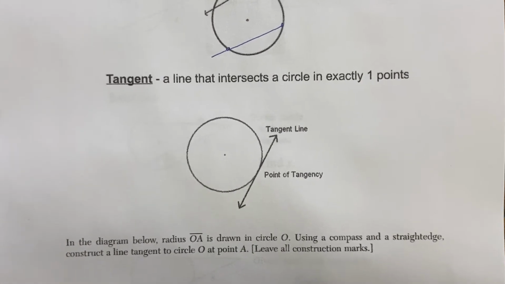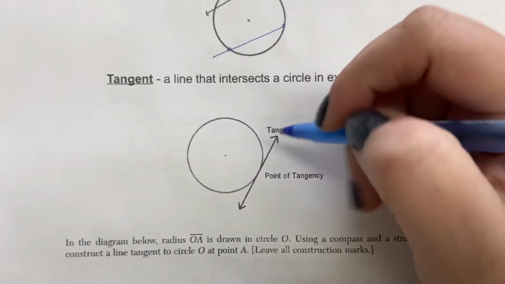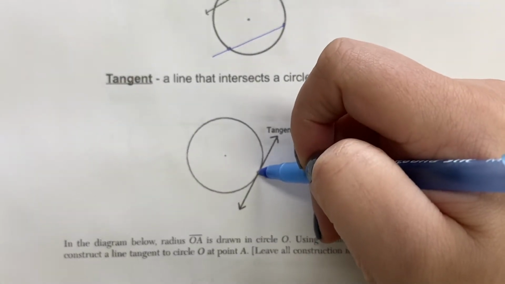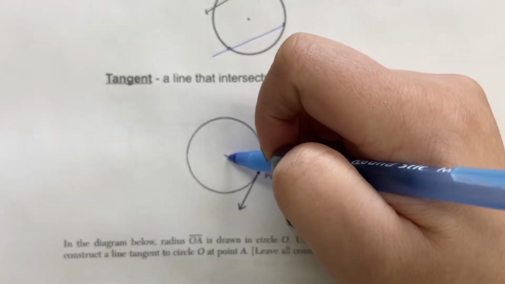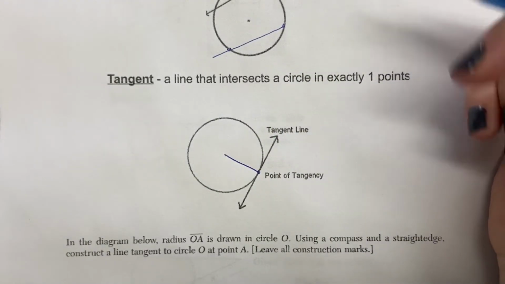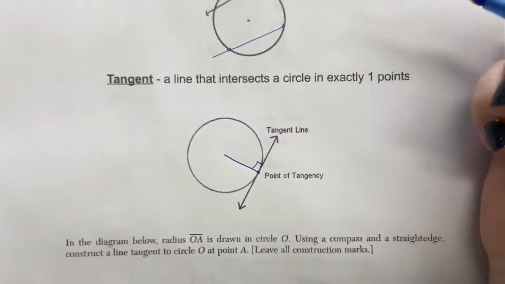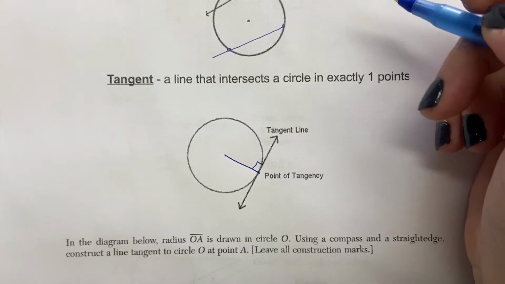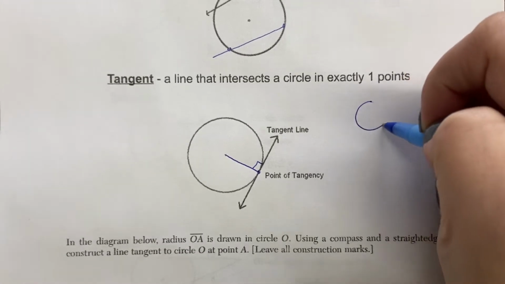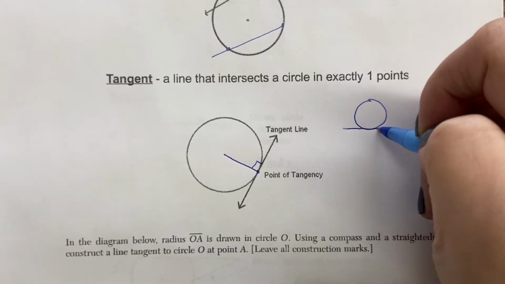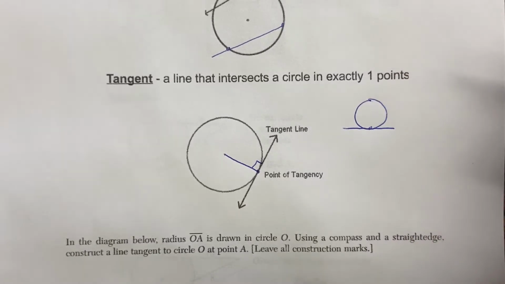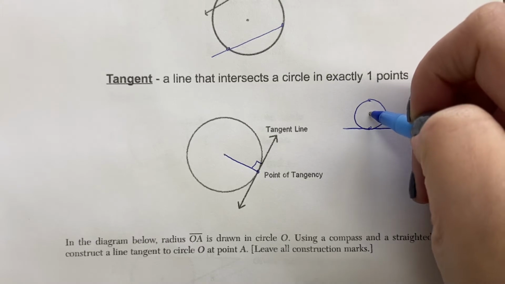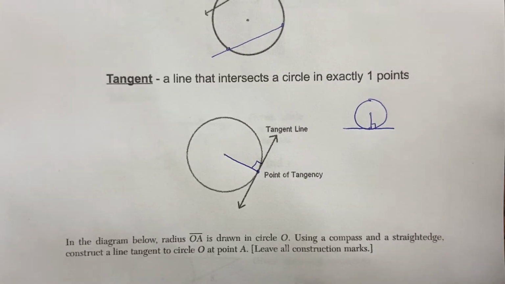So what you guys need to know about tangent lines is that if you were to connect the point of tangency to the center, what that's going to create for you is a right angle. Think of your tire on a car. Your tire has a point of tangency, I can never say that word, and if you were to take the center of the tire and go straight down, obviously it's going to be perpendicular. That's the idea of tangent lines.